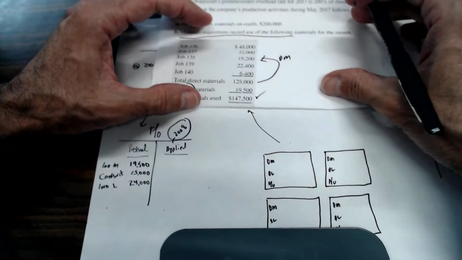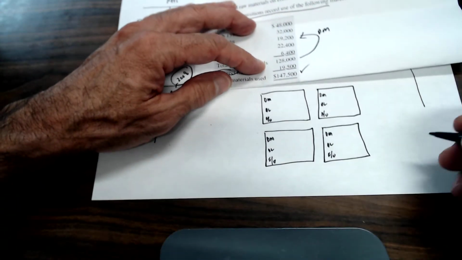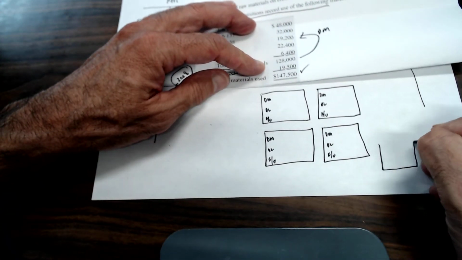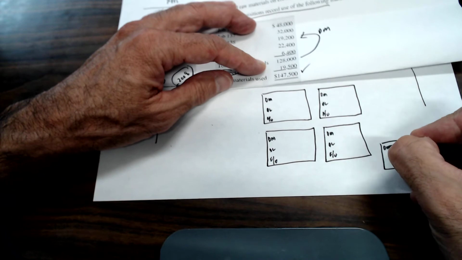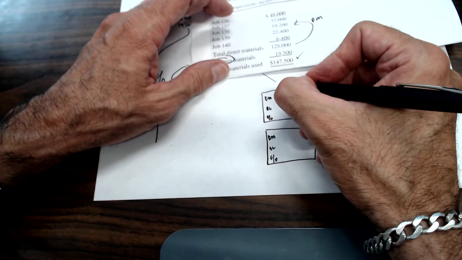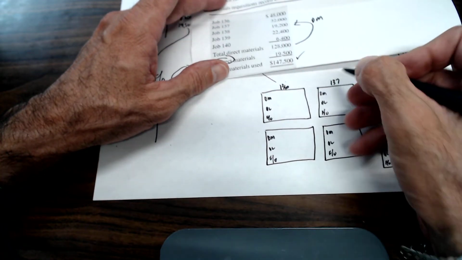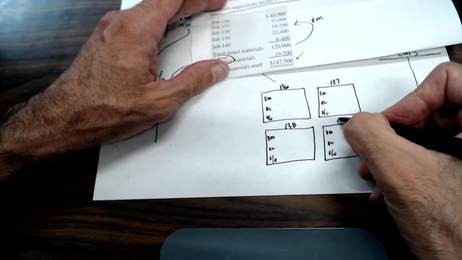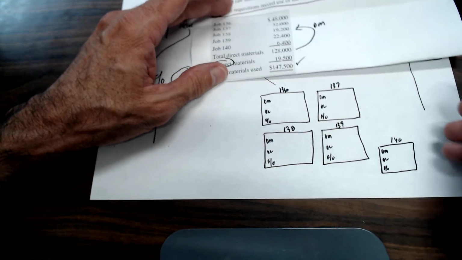We actually have 5 jobs here. So we've got job 136, 137, 138, 139, and 140.